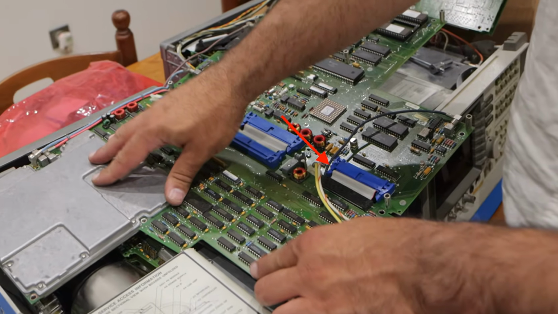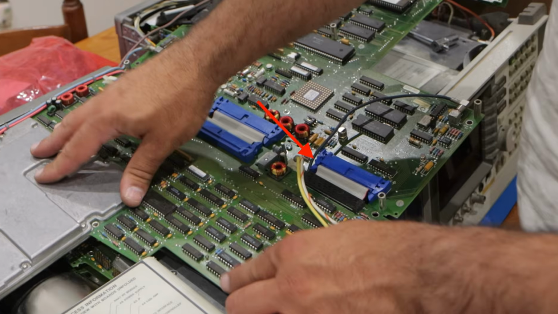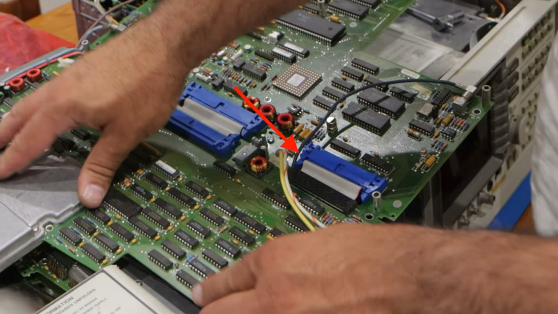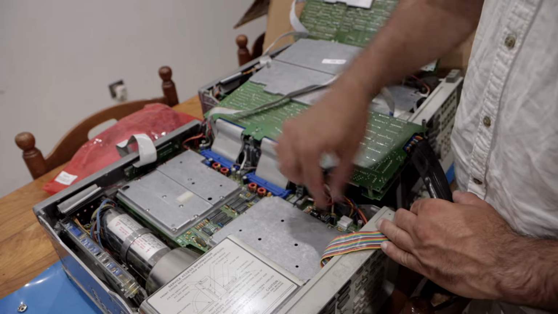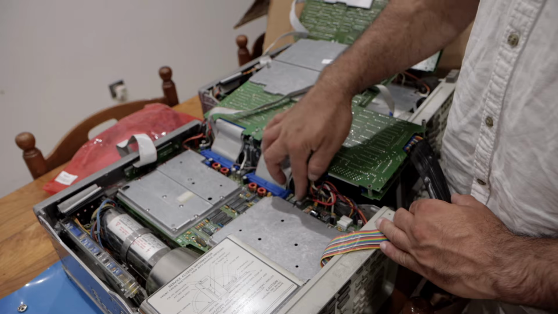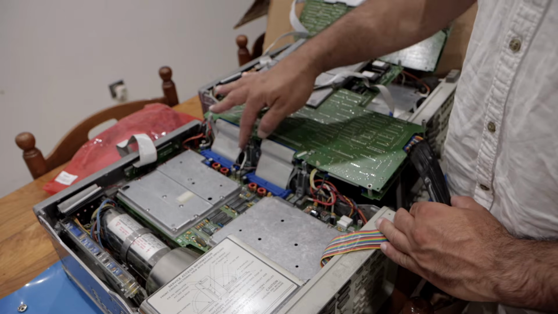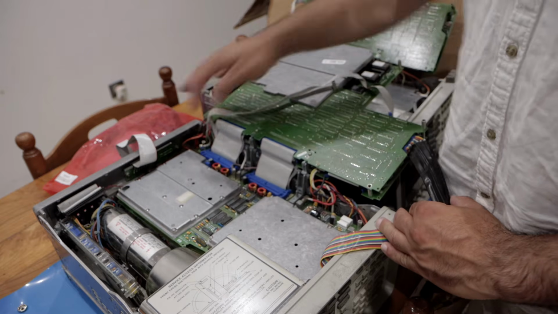It was misplugged. Looking back at the footage, I realized I could have spotted this earlier. My bad. I didn't film the male connector before fixing it. I was just too excited to see the analyzer working again. But here's what it looks like now.